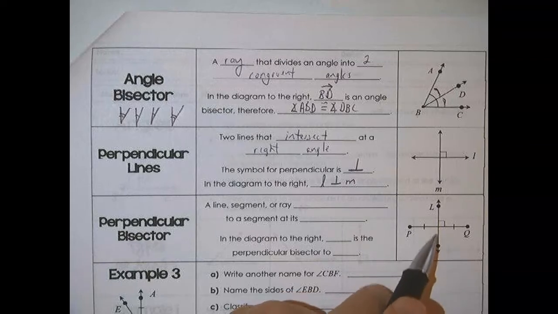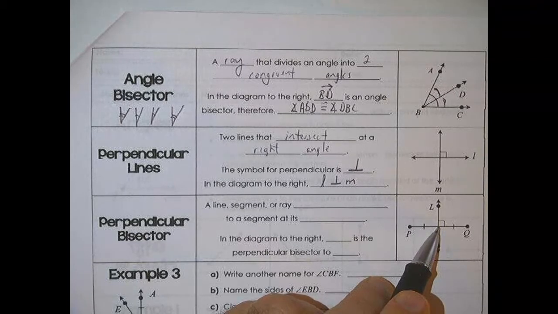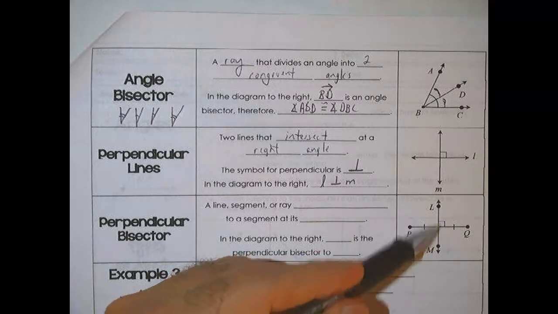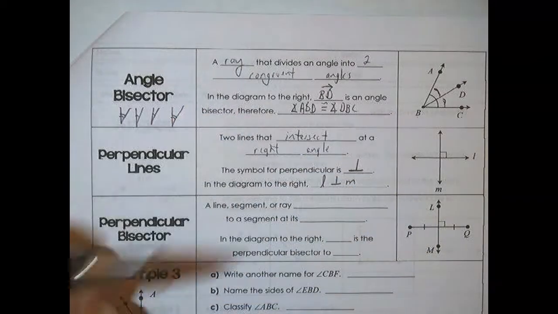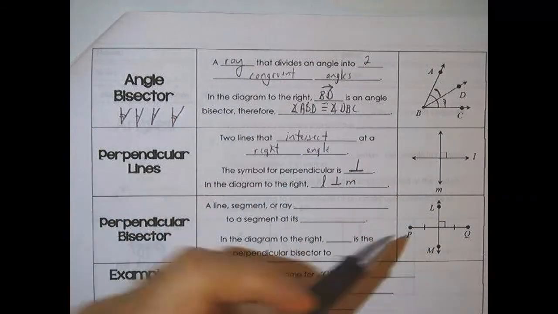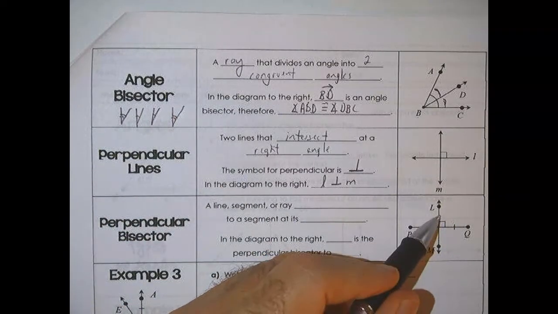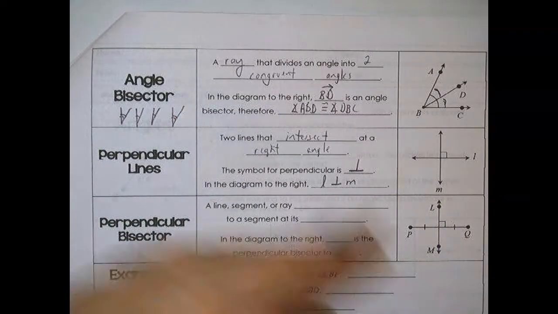So this point right here, which doesn't have a name, that's the midpoint of segment PQ. It is not the midpoint of line LM, because we don't have anything to say that these two are equal. And it's a line anyway, so even segment LM, which is drawn here from L to M, we don't know that these are equal, so it's only the midpoint of PQ.